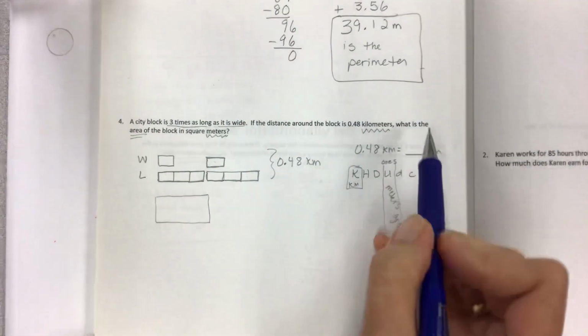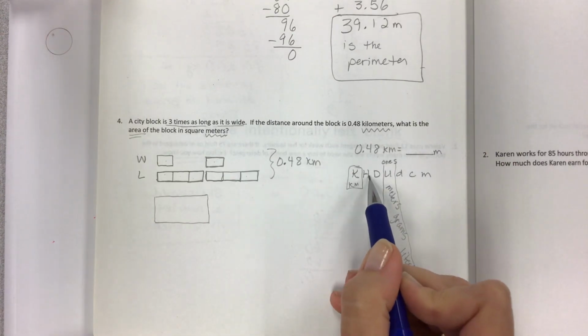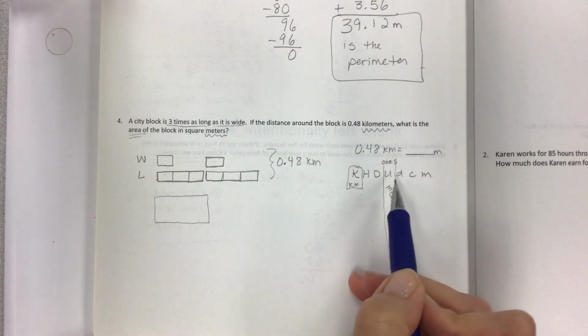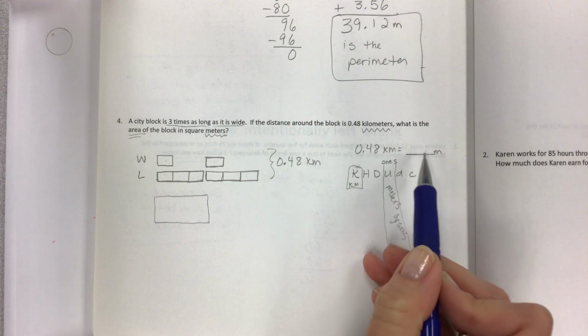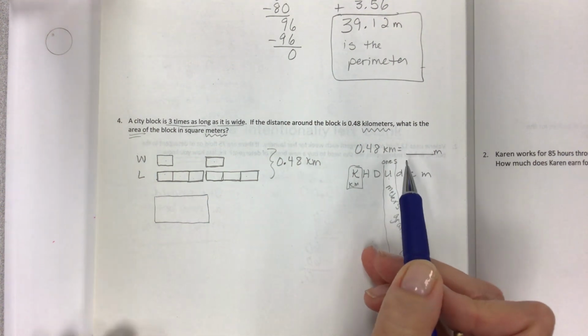O-N-E-S, ones. So if you look at having to change from kilometers to meters, you see that this is 1, 2, 3 place value positions away, and that meters is a smaller unit, so you're going to have more meters, and you have to move this 1, 2, 3 times.